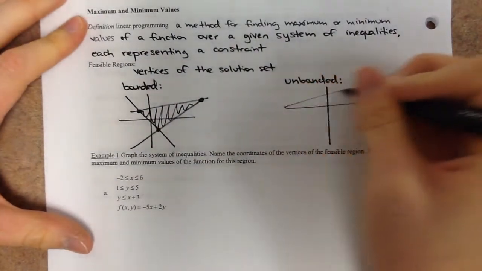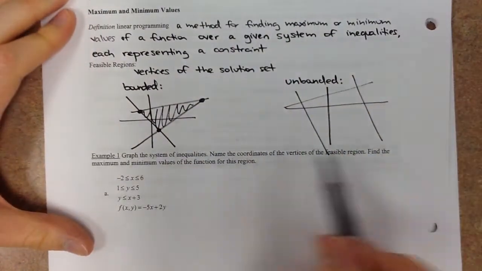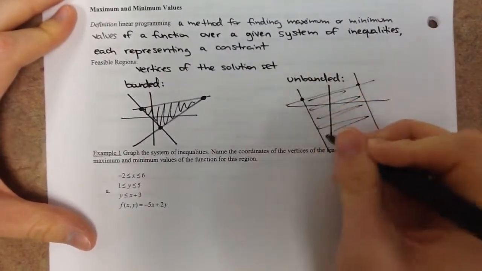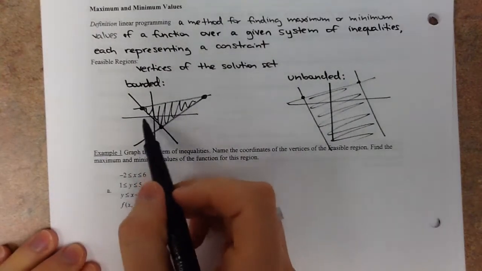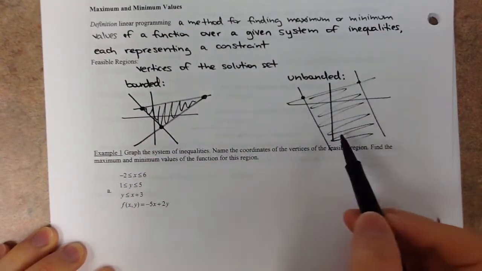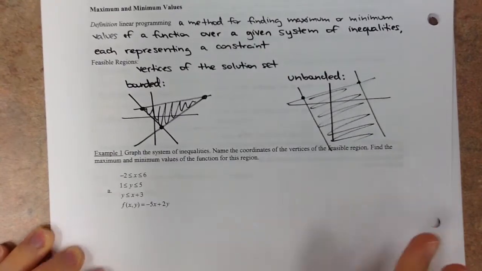Maybe you've got a constraint right here, and right here, and right here, but they don't all meet like that. So you do have vertices here, but your graph is going to be unbounded in one direction. So two different options there. So the feasible region is everything shaded in here, bounded by these vertices. This unbounded region still has this whole feasible shaded region, but the feasible region goes on forever.